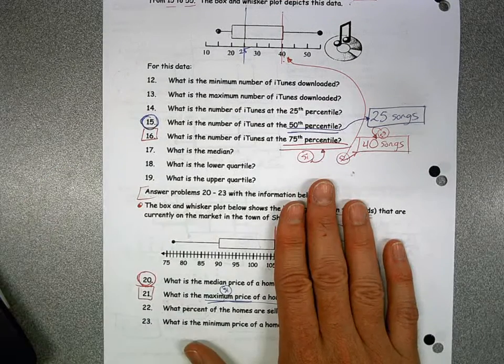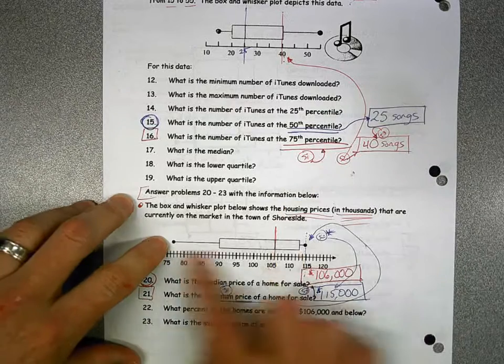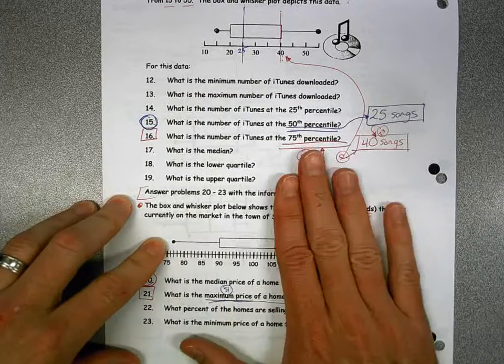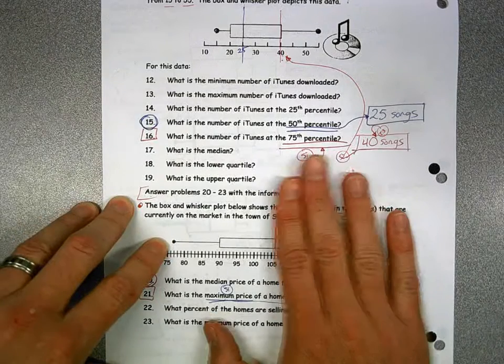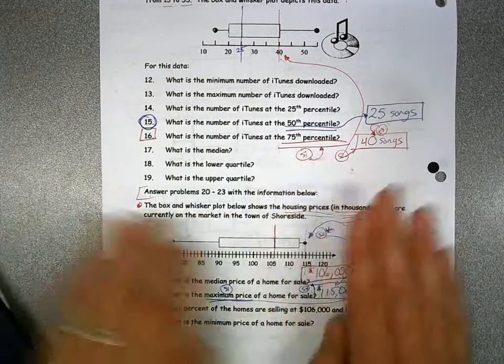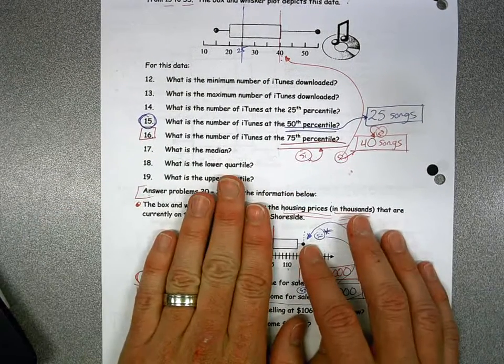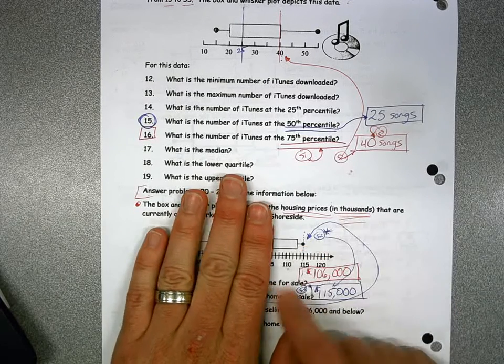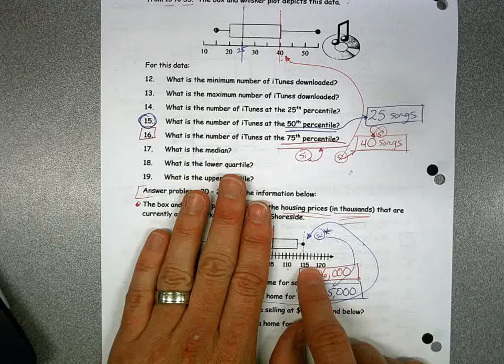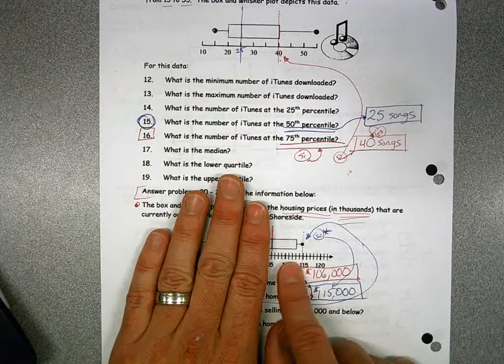Why? Because that is 50% of the amount of homes. So half of them had that large of a range. Now, there was also the other half, the top 50 most expensive homes. It ranged from 106 to 115. So much smaller range. They all kind of were around the same price for the most part.